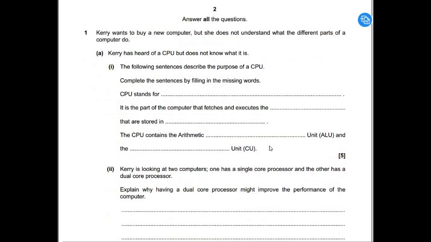Okay, question 1. Kerry wants to buy a new computer, but she doesn't understand what the different parts of a computer do. Okay, so Kerry has heard of a CPU, but doesn't know actually what it is. So what we need to do for her is complete the sentences by filling in the blanks, which describe the purpose of the CPU.